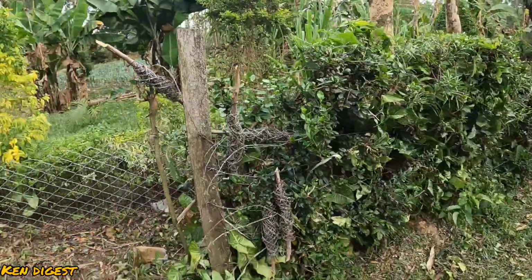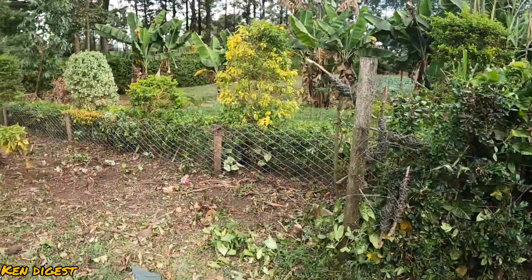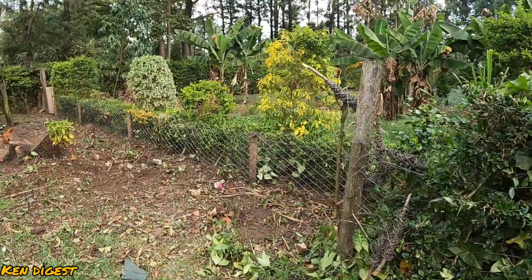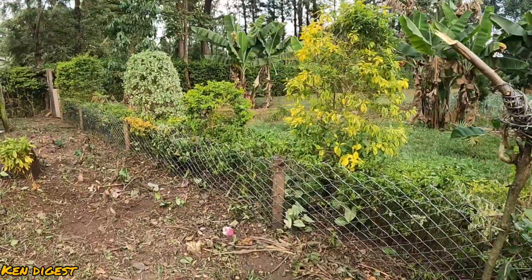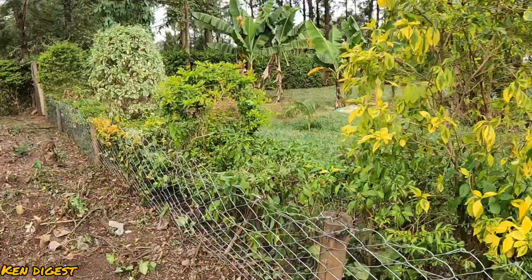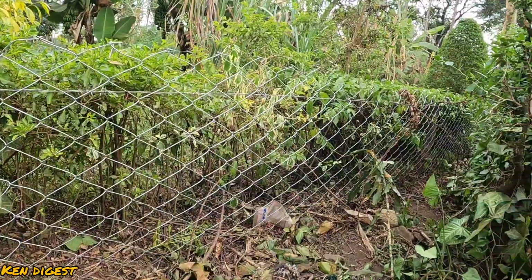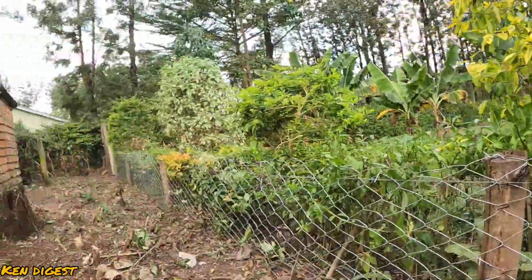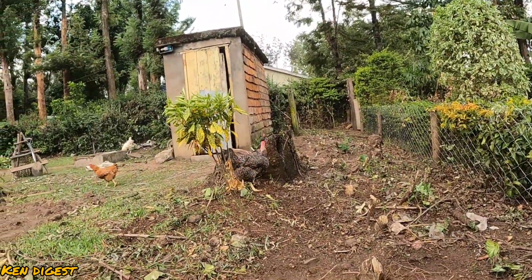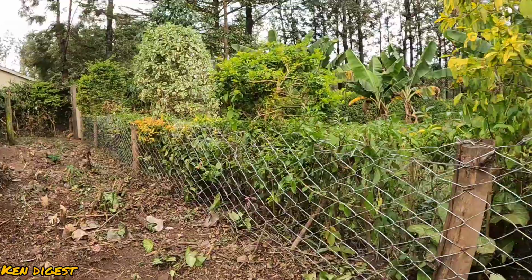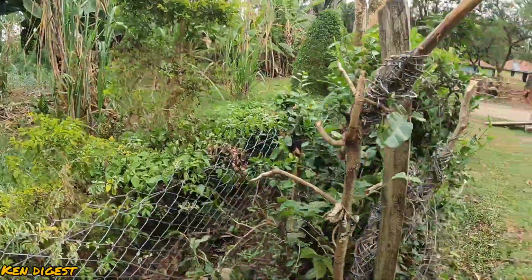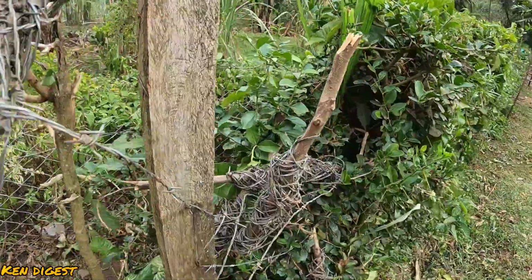This is how it looks, and with some flowers. But now we should go all the way to the other side. So this is the fence that we placed so that the chickens you are seeing, these ones, don't go into the farm. So we reached to this point.